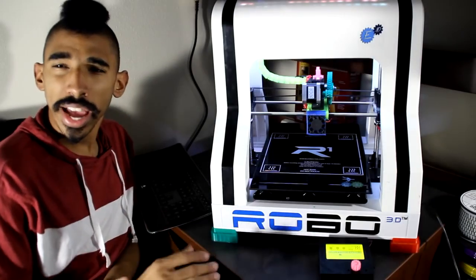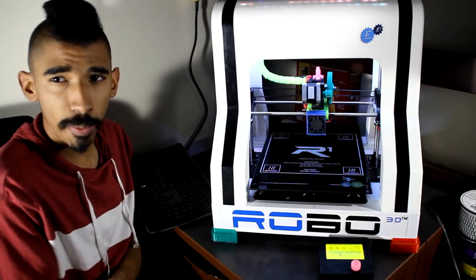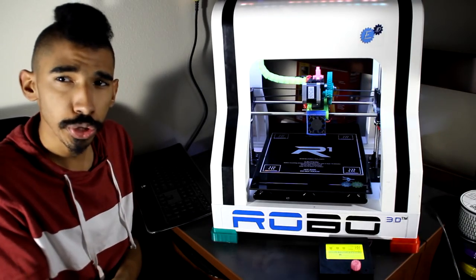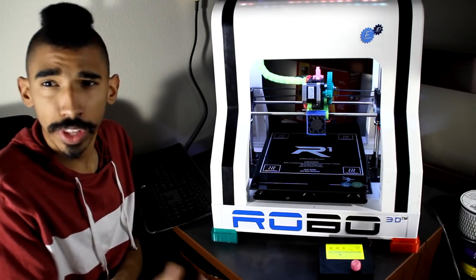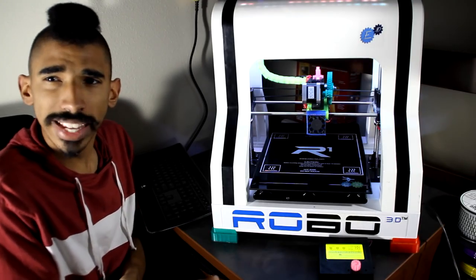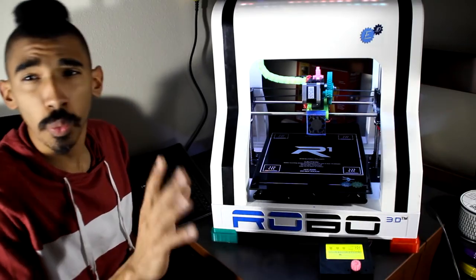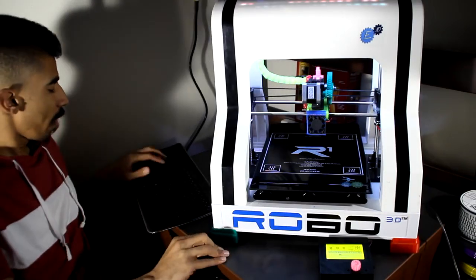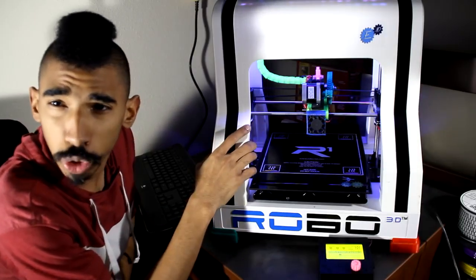Now, the other two commands. The M109 and the M190 are formatted just like the M104 and the M140 for the extruder and the bed. So you can guess that the M109 is for the extruder and the M190 is for the bed. It works just like the M104 and the M140, but instead it waits for the command. So if I do an M104 S220, it's going to heat up to 220.